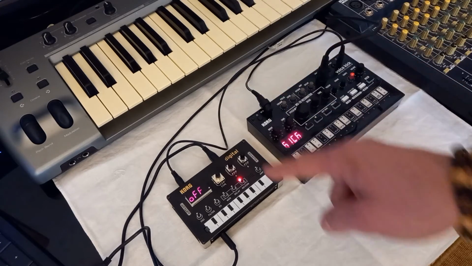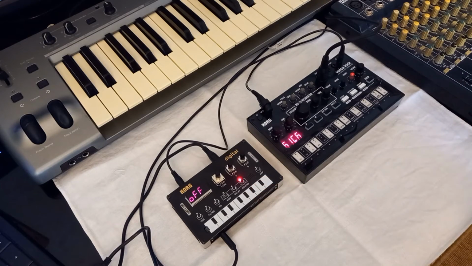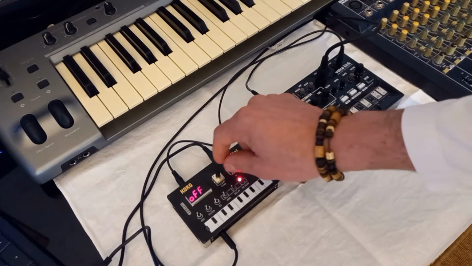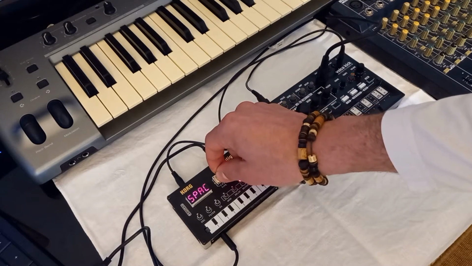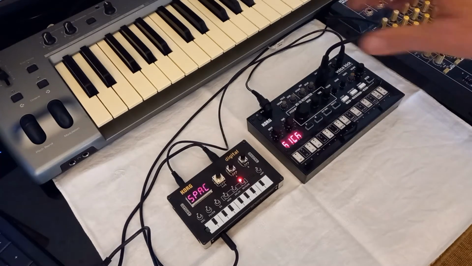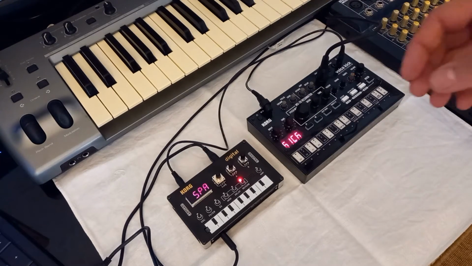I've connected now the Korg Volca Kick through the MTS1 reverb. So now I will start the reverb, and now we get a much richer sound.